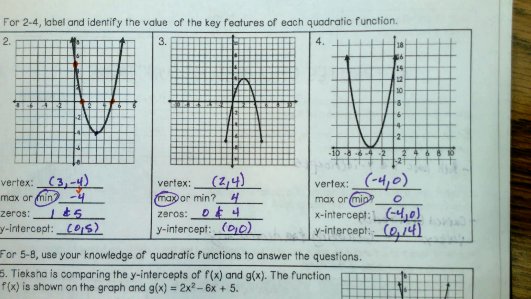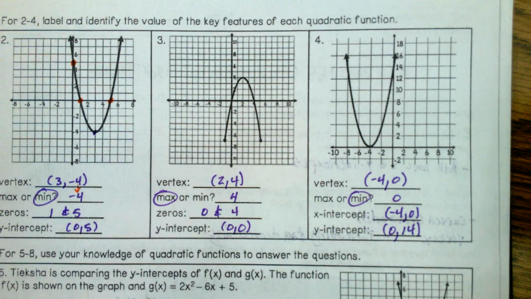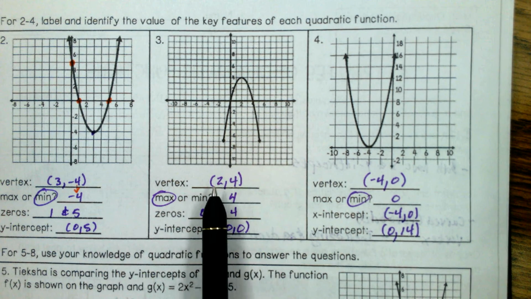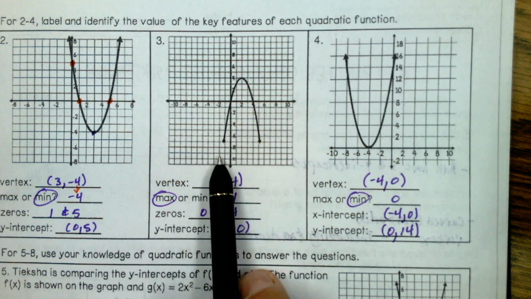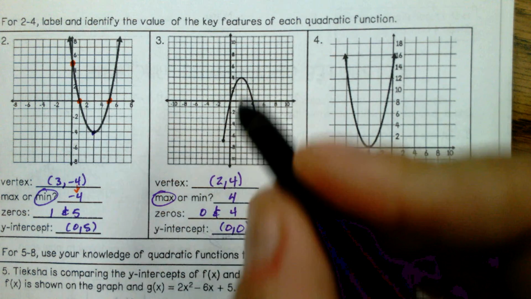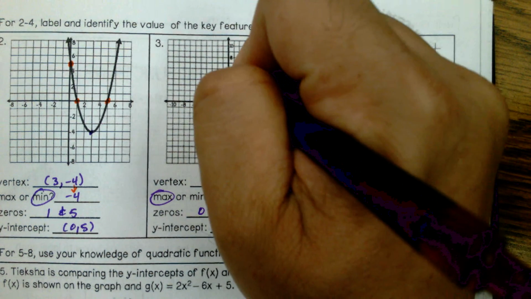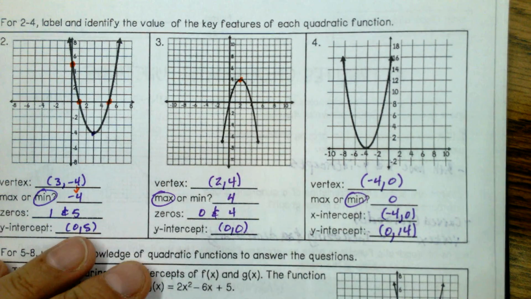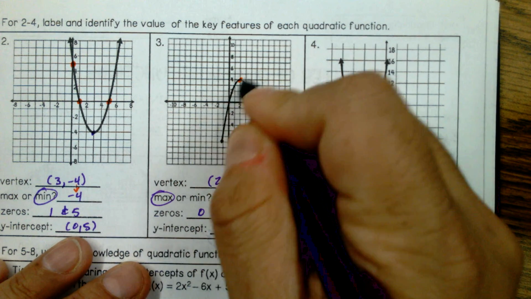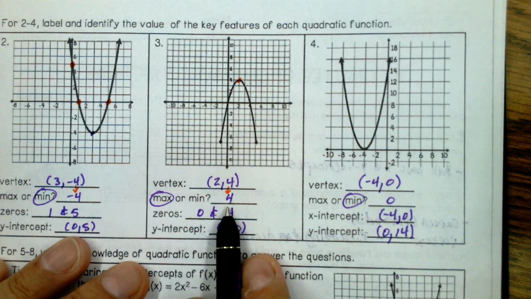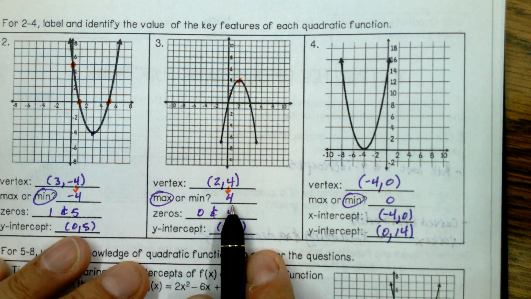Number 3. So number 3 opens down. That means the a value in the function would be a negative number. And it's going to open down. And so the vertex is a maximum, and it's right there at 2, 4. It's a maximum because it's the highest point. And the maximum is 4. So the max value is 4. It won't get any higher than that.